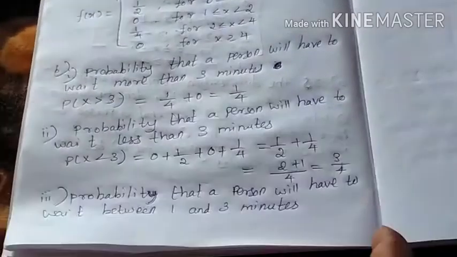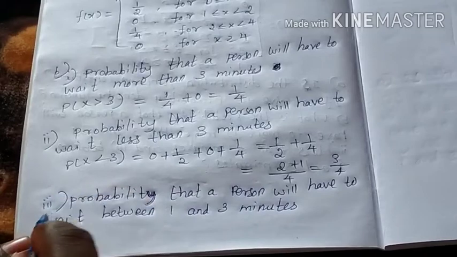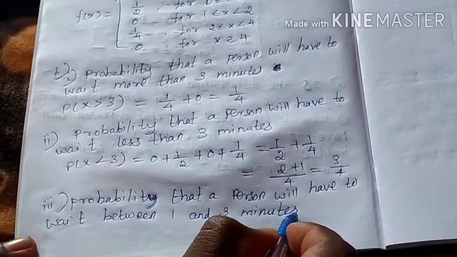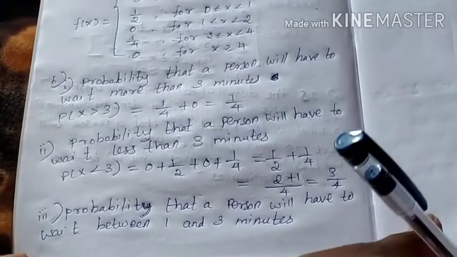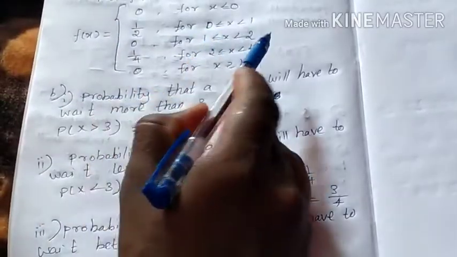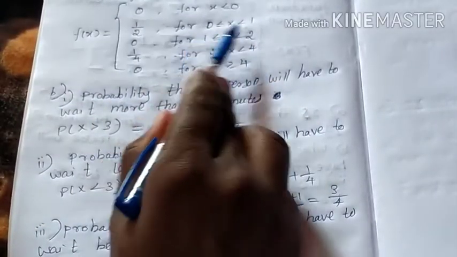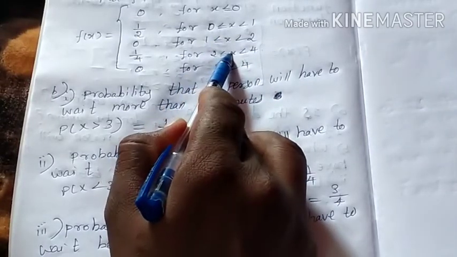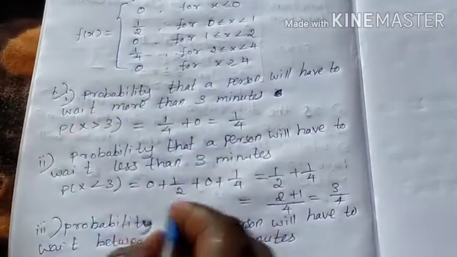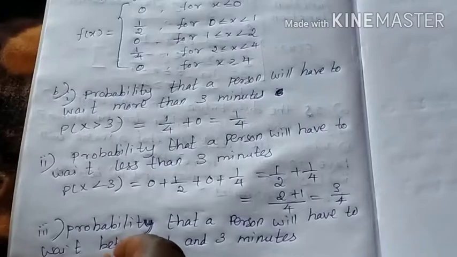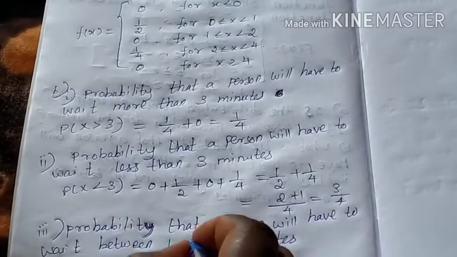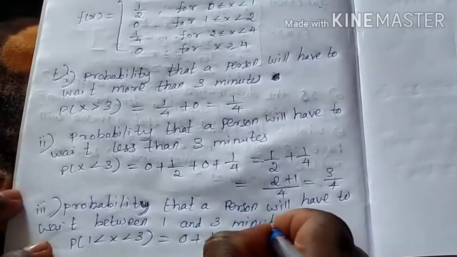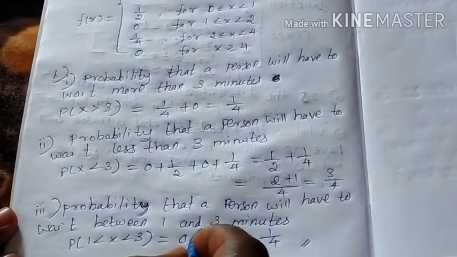Then the last subdivision: the probability that a person will have to wait between 1 and 3 minutes. Consider the given f of x. Between 1 and 3 lie the intervals 1 to 2 and 2 to 4. So we sum these two values: P of 1 less than x less than 3 equals 0 plus 1 by 4, which is 1 by 4. That's the answer to the third subdivision.